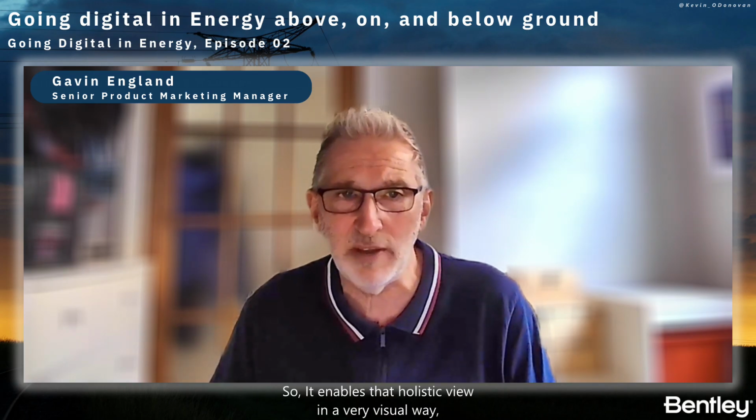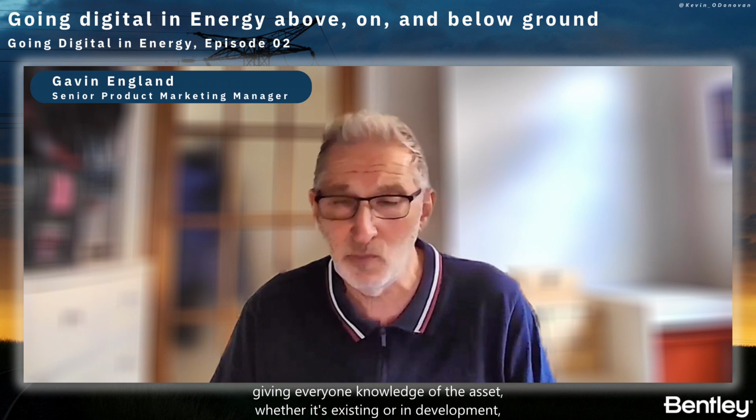So it enables that holistic view in a very visual way, giving everyone knowledge of the asset, whether it's existing or in development, but doing so in the context of its natural environment and other things such as existing utilities or infrastructure, all centrally within that infrastructure digital twin.